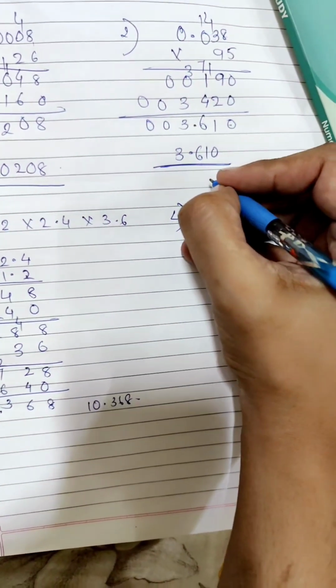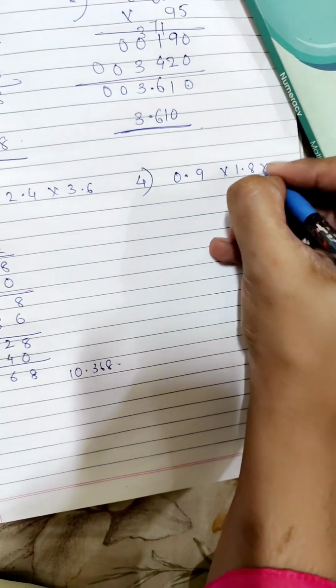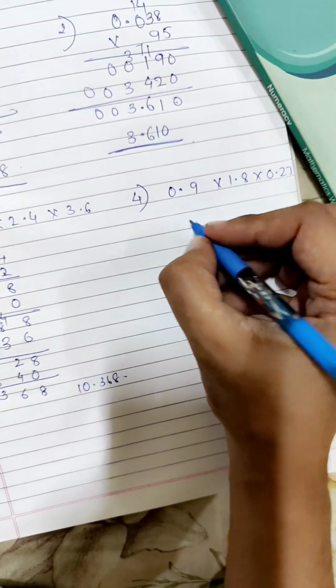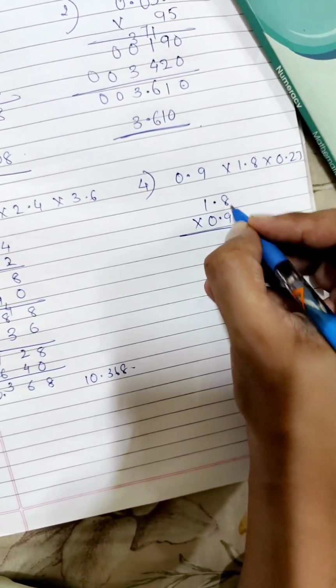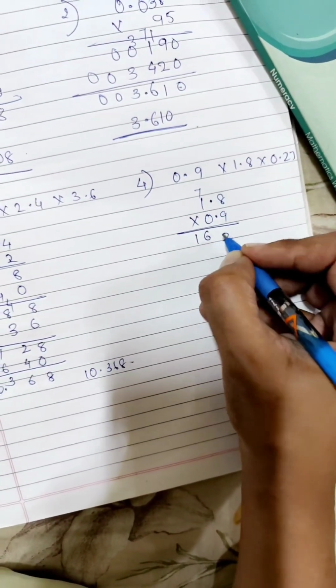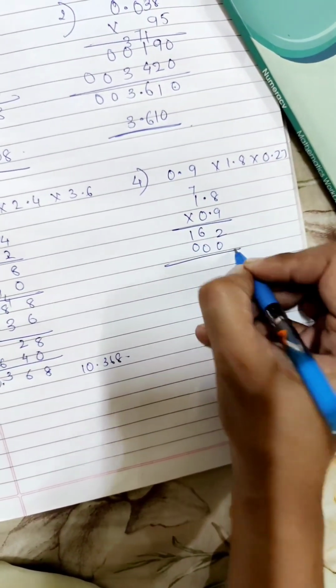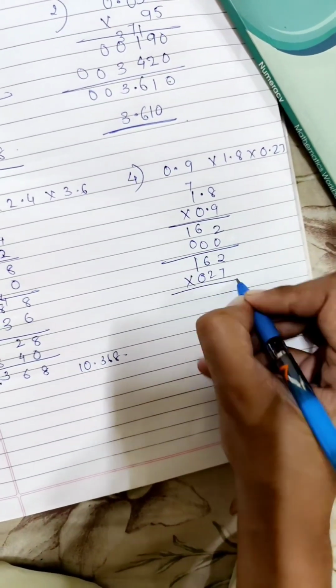Now the fourth one is 0.9 into 1.8 into 0.27. So first we'll multiply both the numbers. Okay. Into 0.27.